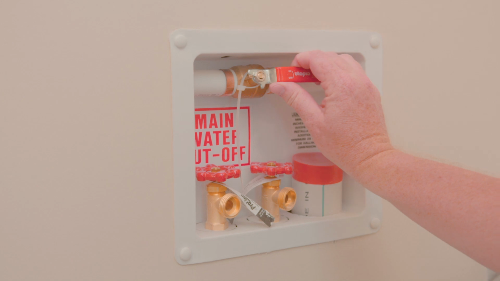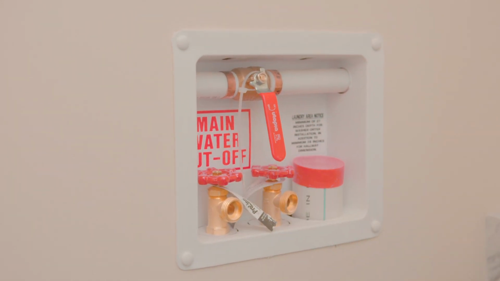The main water valve may be located under your home or in your utility room. It's generally easy to spot because it's a large, red-handled valve. On some manufactured homes, there will not be individual shutoff valves at each sink and appliance, but there will be a shutoff valve that operates the entire home plumbing system.